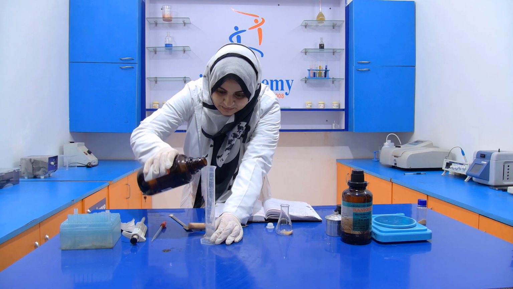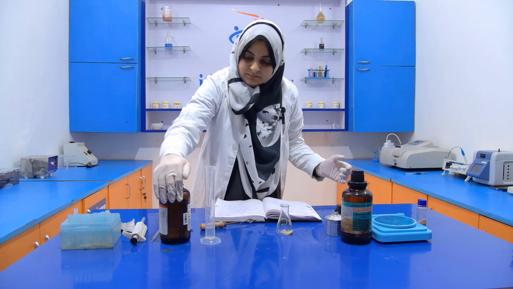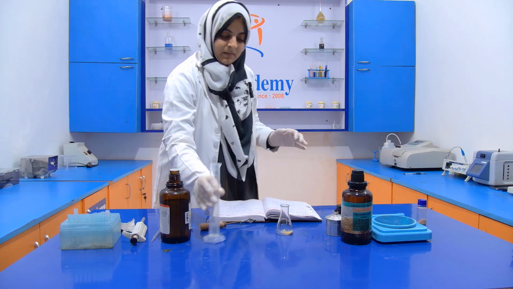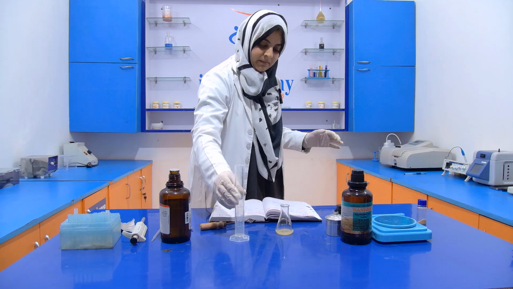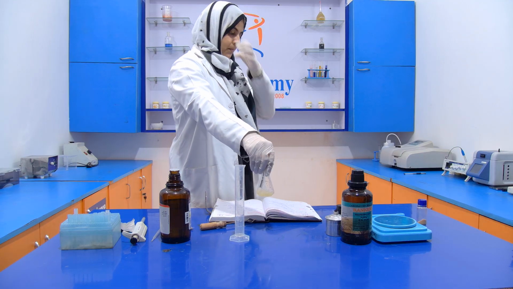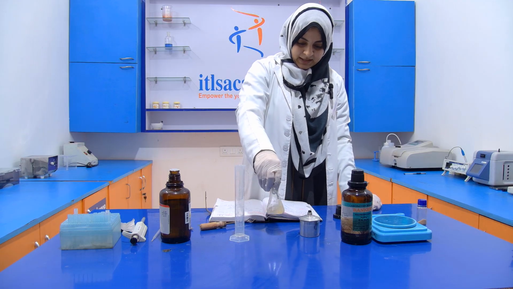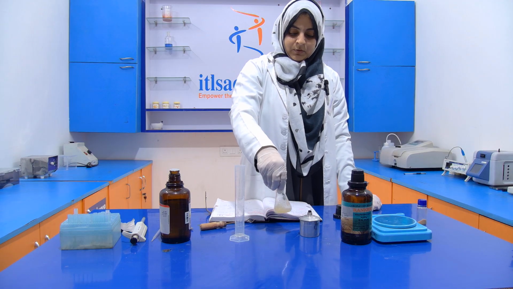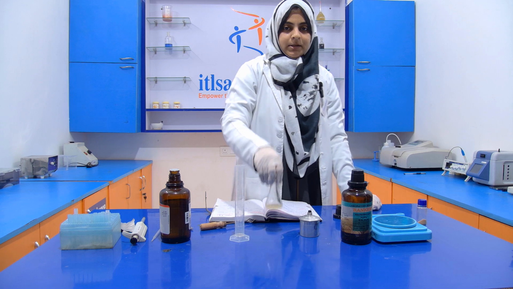Now we measure this acetic anhydride with the help of the measuring cylinder. Now this is your 10 ml. Now add this 10 ml into the solution. Now mix it properly. Now you have to heat it gently and then you have to cool it. So we will see that after cooling it.